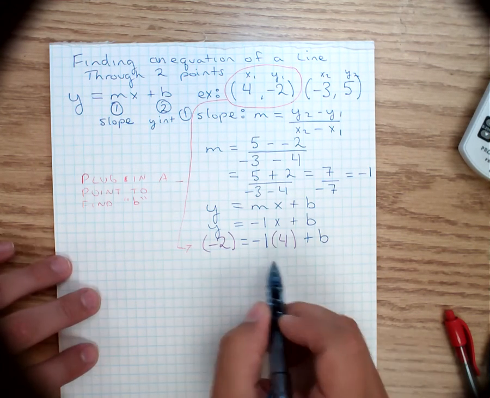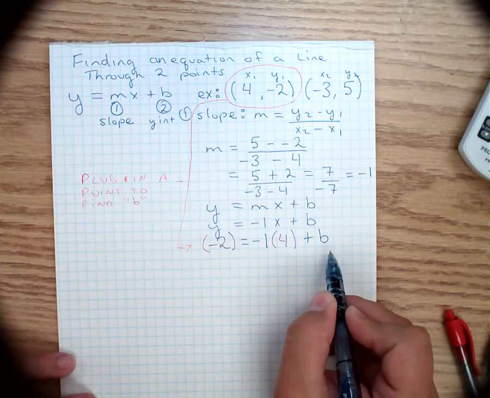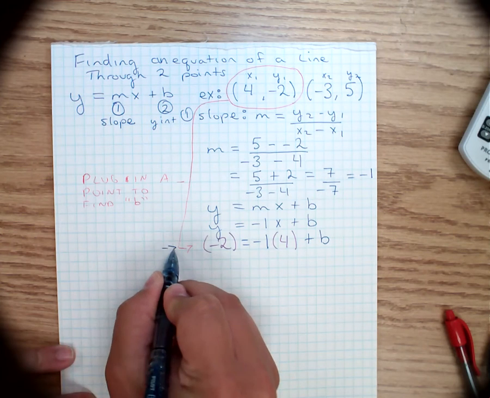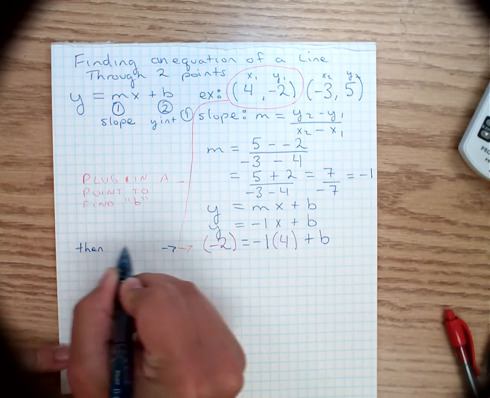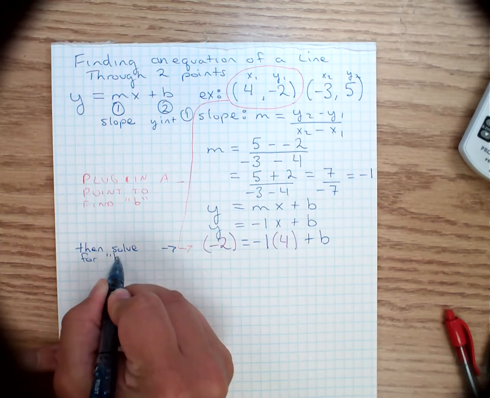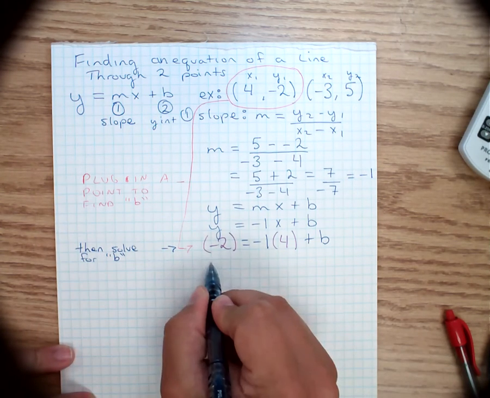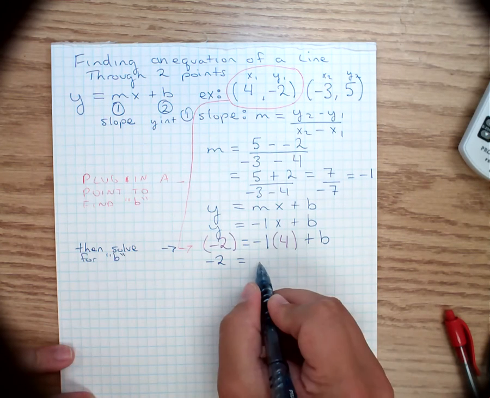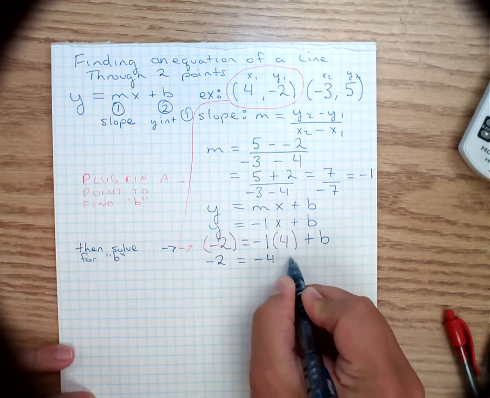Okay, so now I just have to solve for b. So let's see. -1 times 4 is -4 plus b.